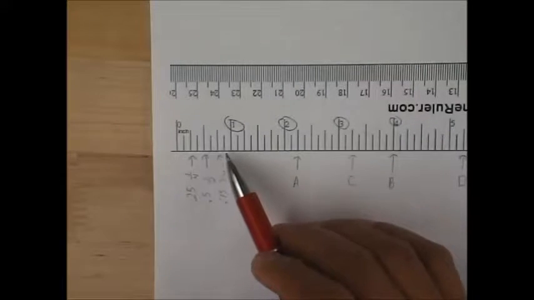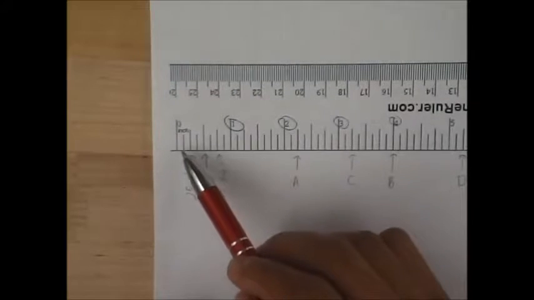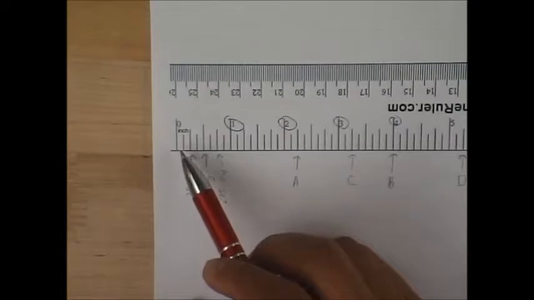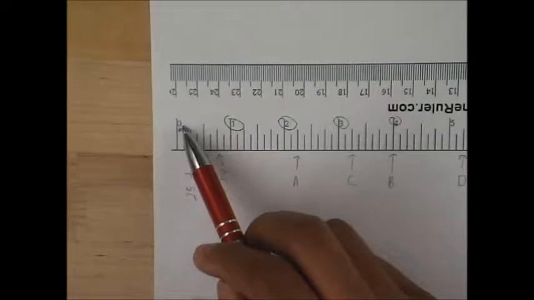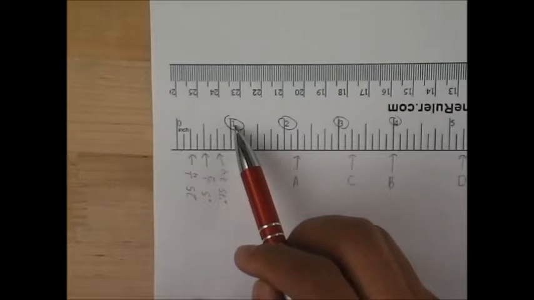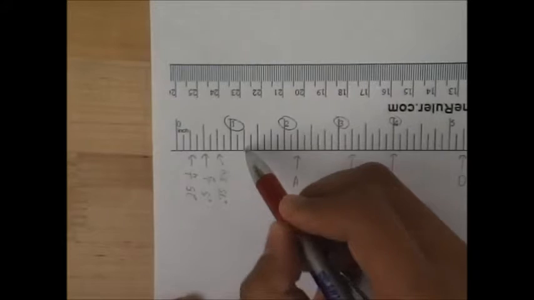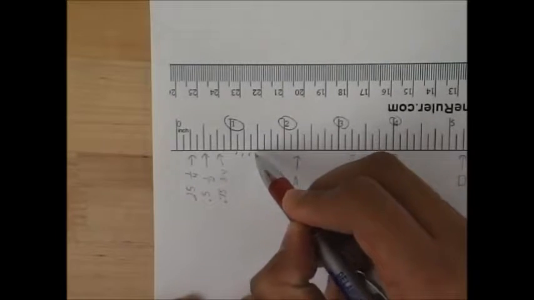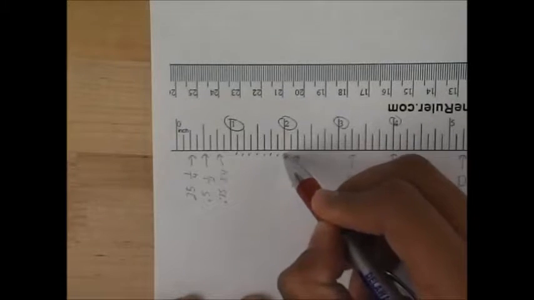These smaller lines are part of that inch. And to figure out the value of each one of those lines, we have to count how many of these lines are from 0 until we get all the way up to 1. So if we count each one of those lines, so here's 1 line, 2, 3, 4, 5, 6, 7, 8.